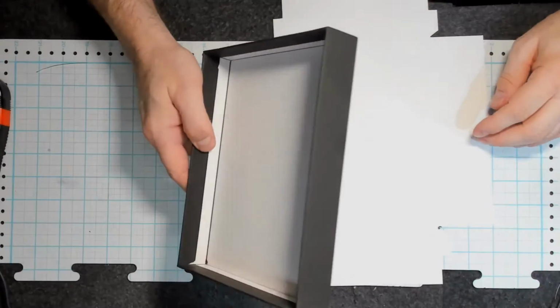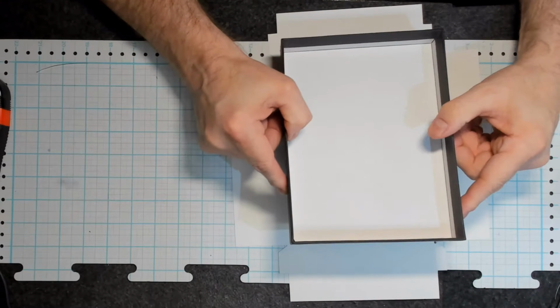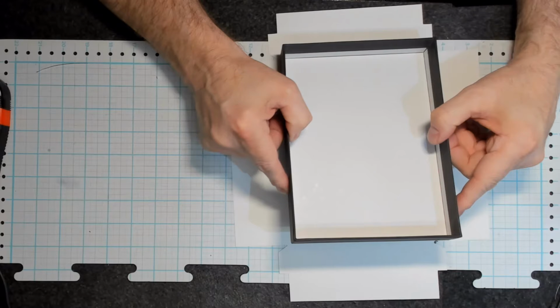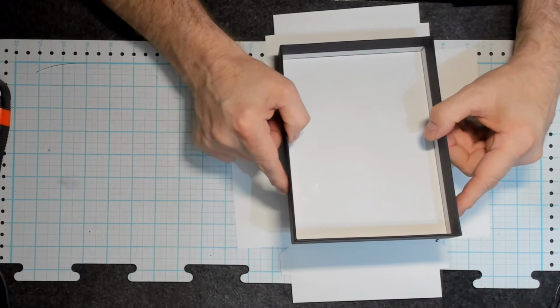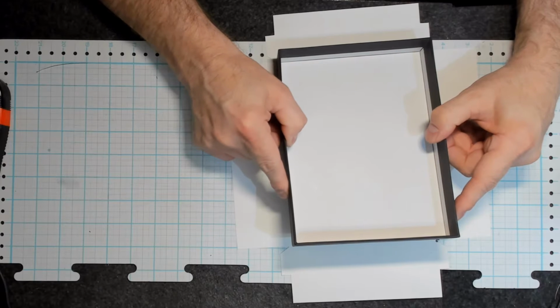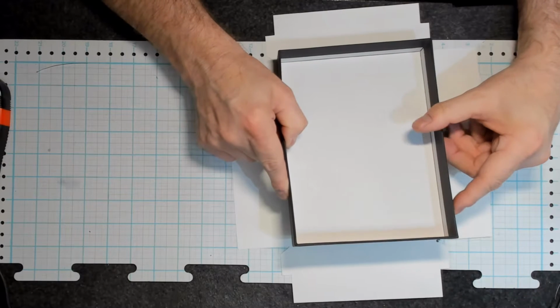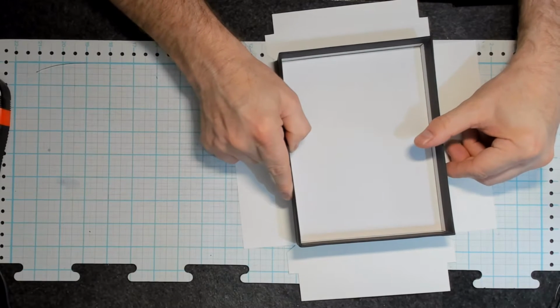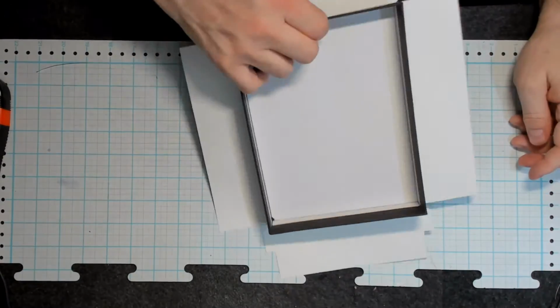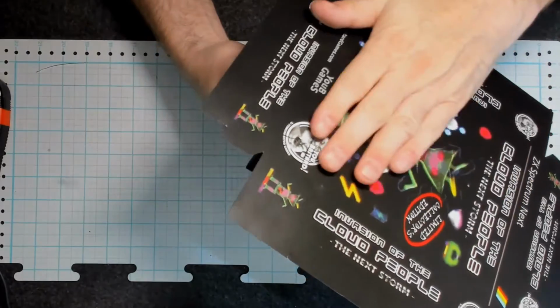Okay, so I'll go ahead and do that now. And usually if you line up one end, it seems like the other end should line up automatically because it's symmetrical, of course.